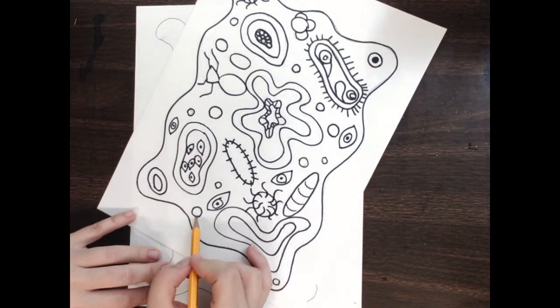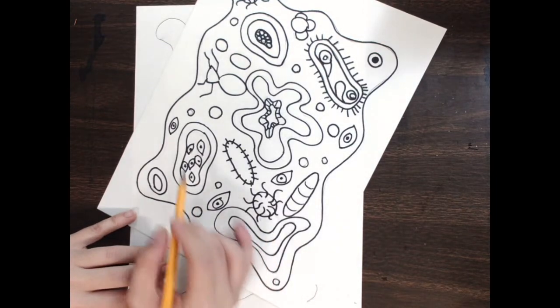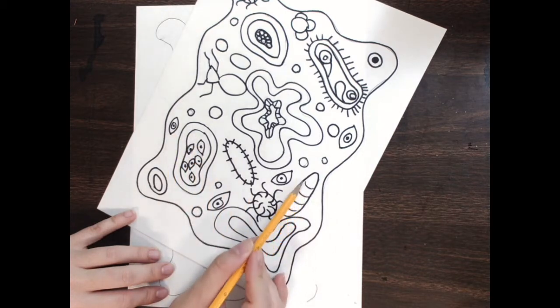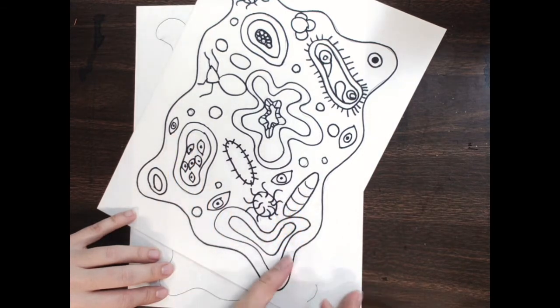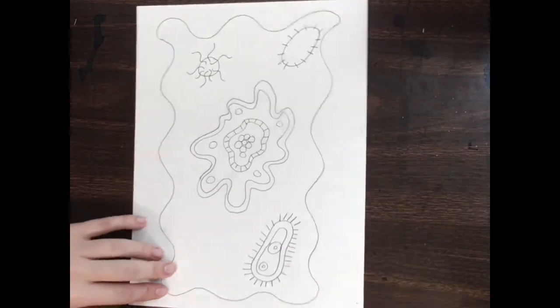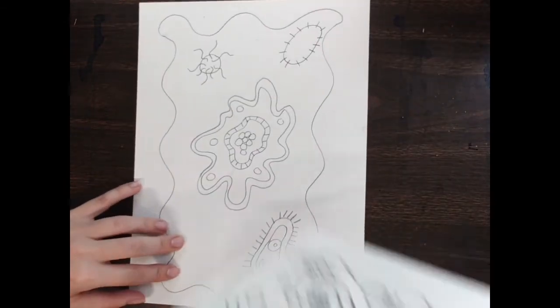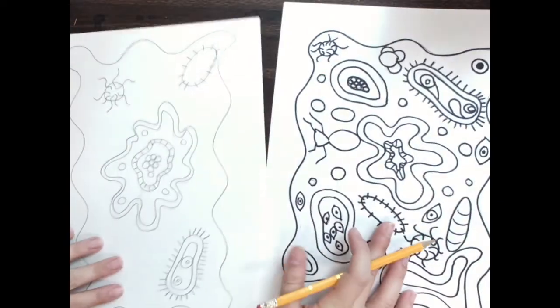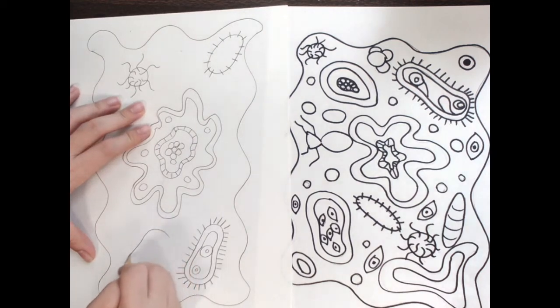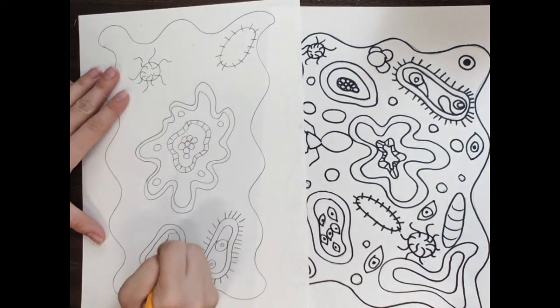I have some that are just little circles, like little blood cells, and then some are eyes. Some are little worm-looking things. So I want you to get creative and start to draw some more. I'll leave this up too as a little example. Draw some more organisms. Have fun with it. Maybe even create your own. But definitely hide some eyeballs in there.